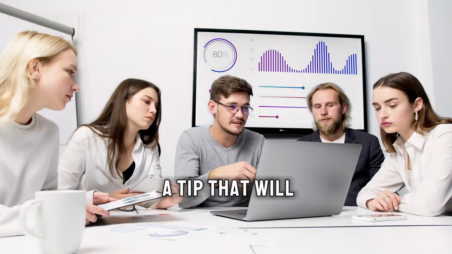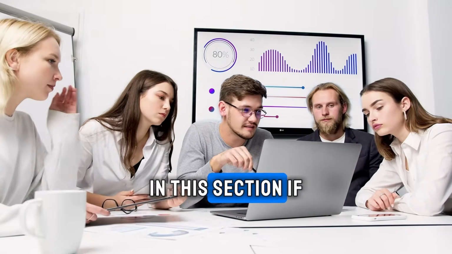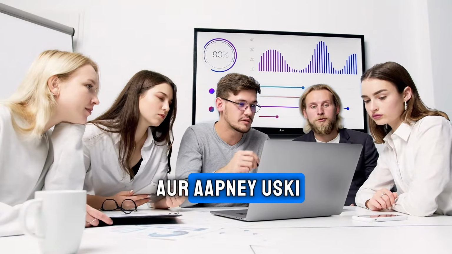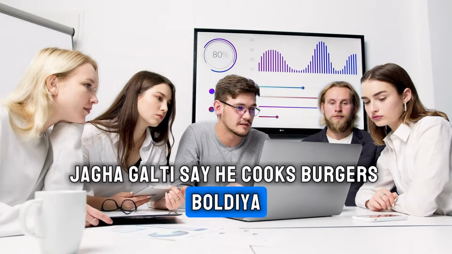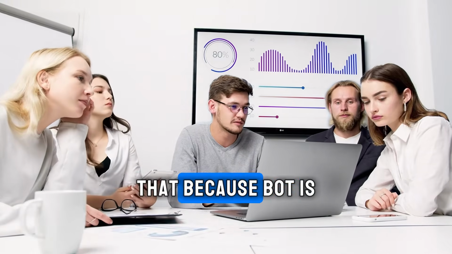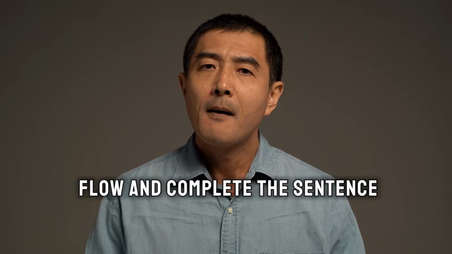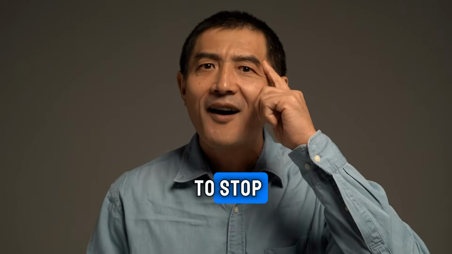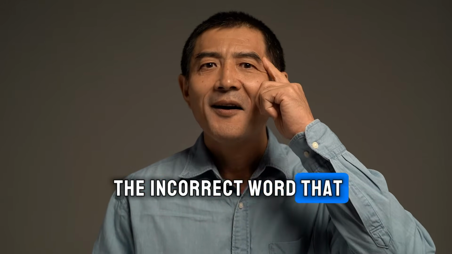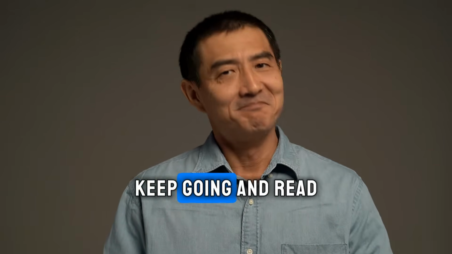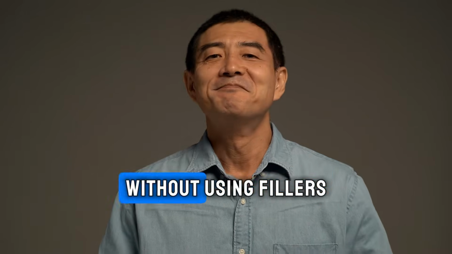Let me give you a tip that will help you score maximum in this section. If the sentence says, he cooks hamburgers, और आपने उसकी जगह गलती से he cooks burgers बोल दिया, then do not try to correct that because bot is only checking your fluency. Just go with the flow and complete the sentence. There is no need to stop or try to correct the incorrect word that you said. जो आपने बोल दिया वो बोल दिया, उसे वैसे ही रहने दो. Keep going and read the rest of the sentence without using fillers.